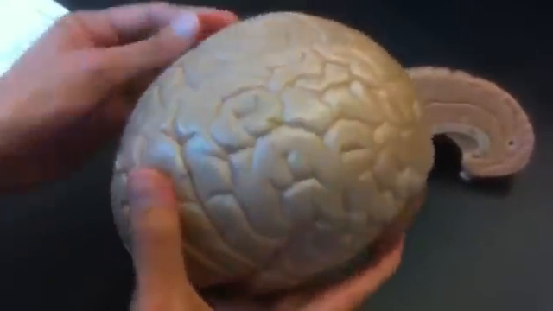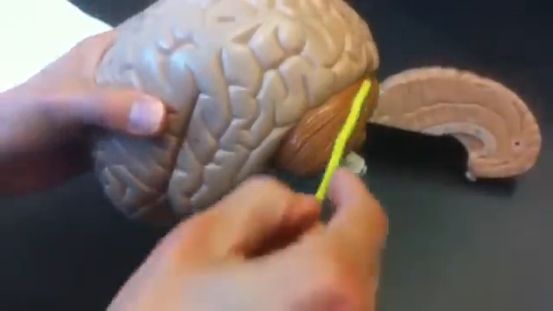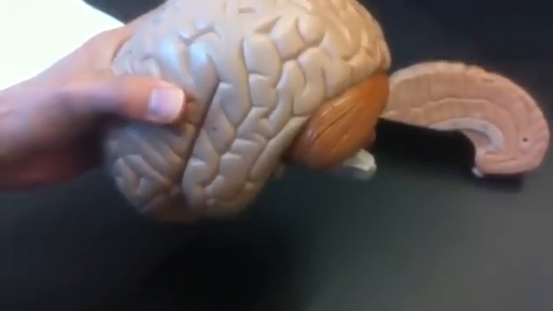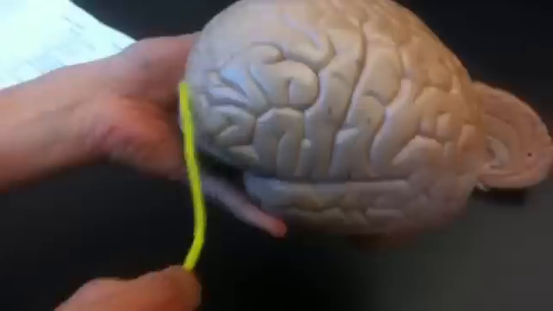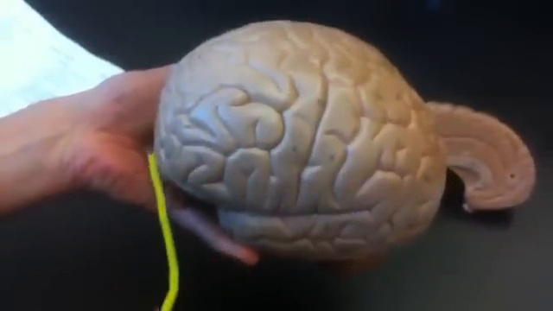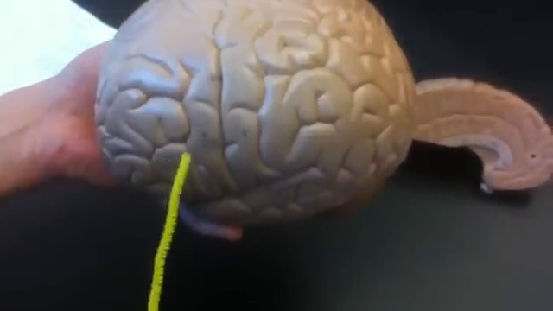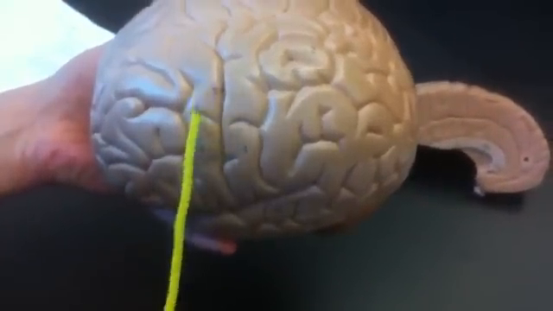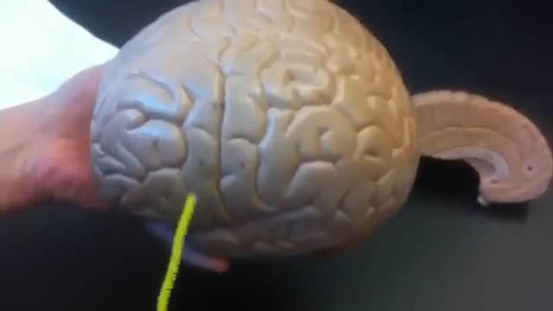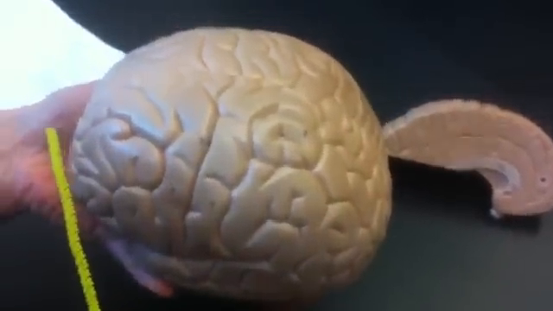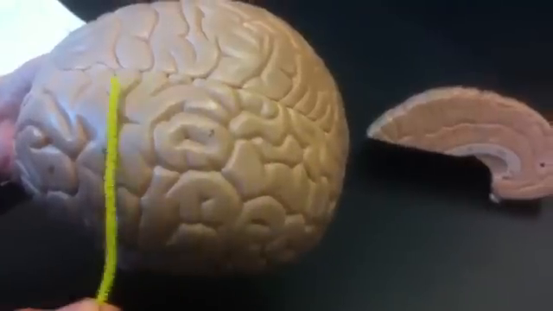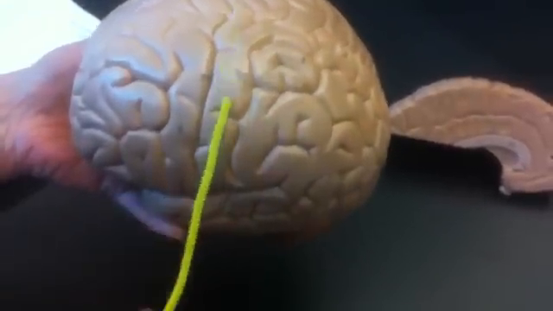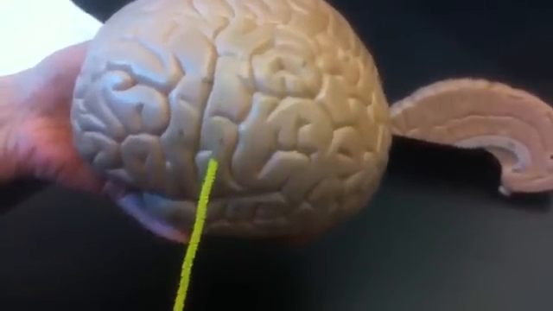Transverse fissure. Frontal lobe. Precentral gyrus. Six. Parietal lobe. Oh, sorry. Parietal lobe is number 2. Postcentral gyrus. Number 7. Occipital lobe.